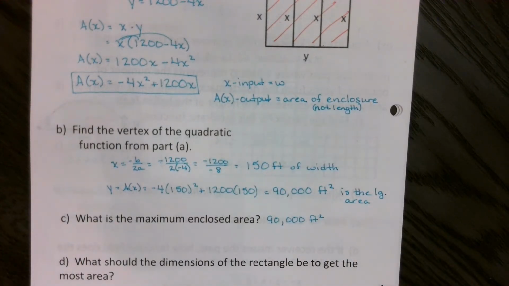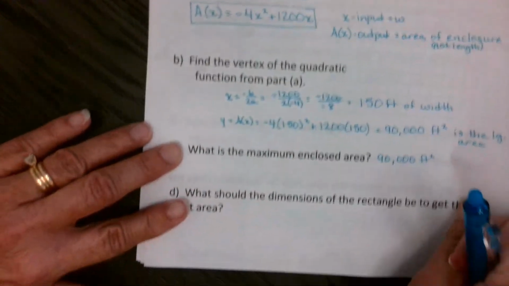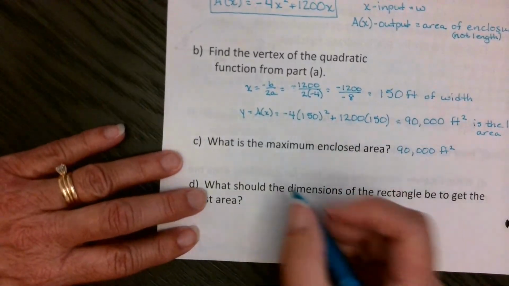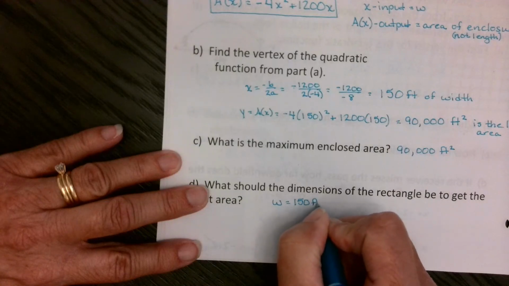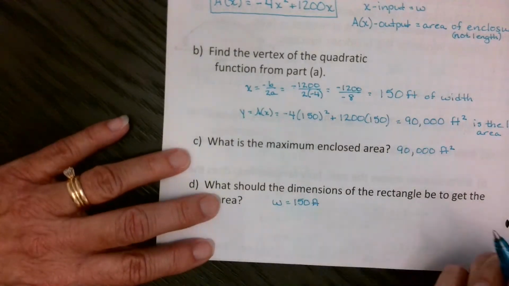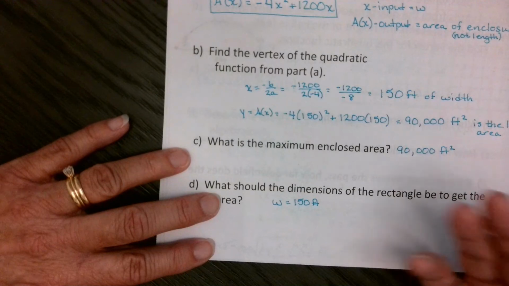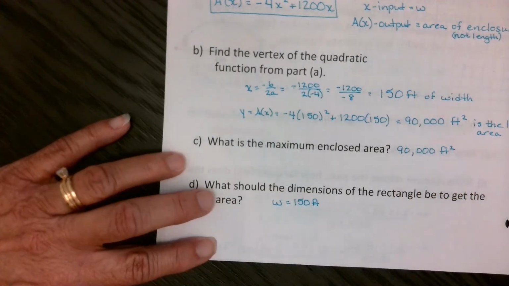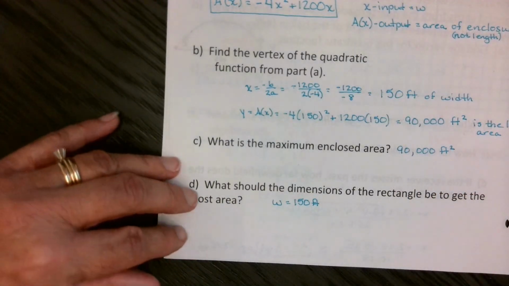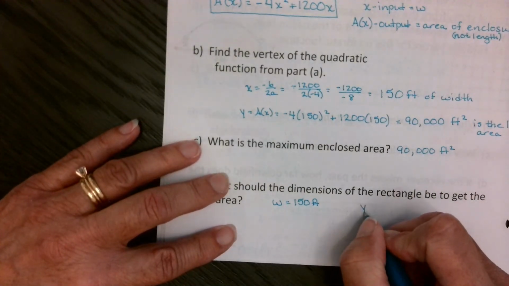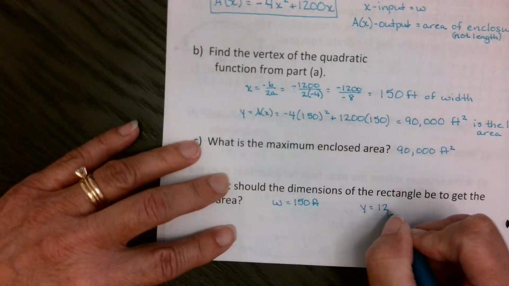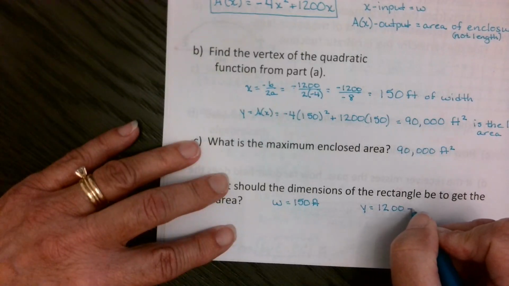All right, well, what should the dimensions of the rectangle be to get the most out of the area? Well, we know the width is 150 feet. We've got to find our length. There's actually a couple of ways to find the length. One way is up above, where we found that y was equal to this function here.